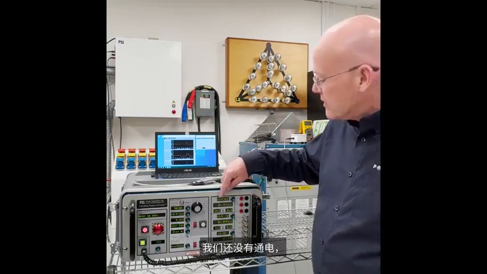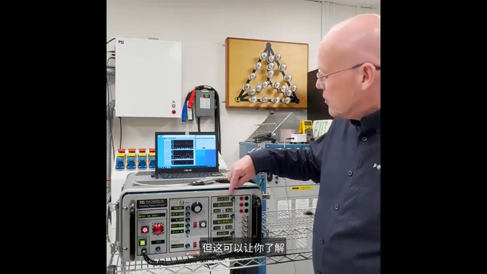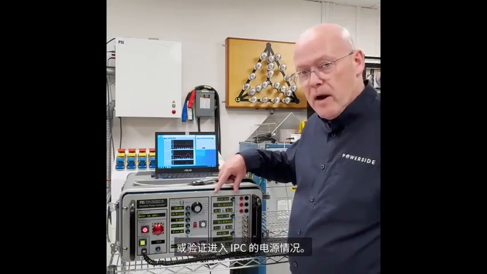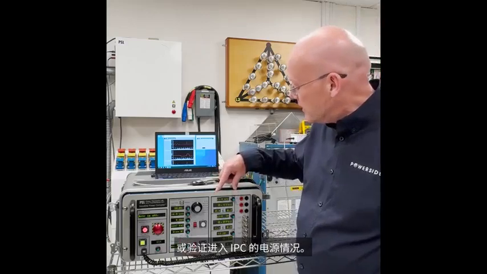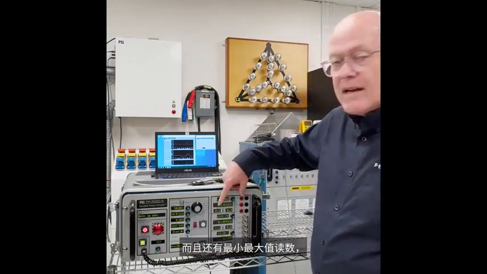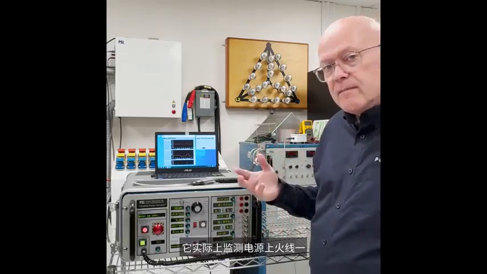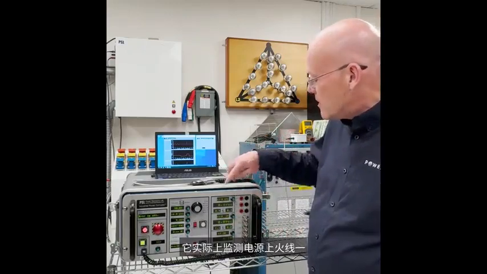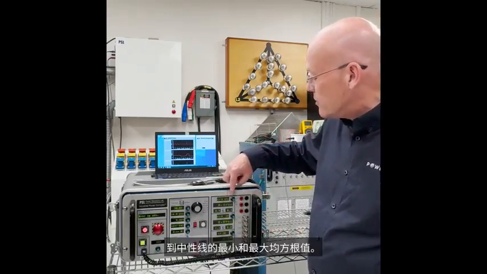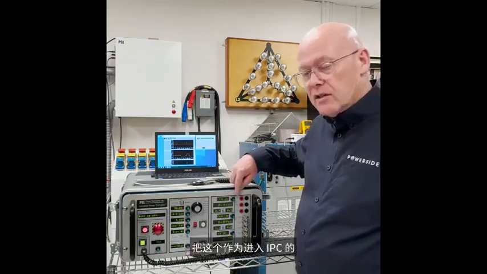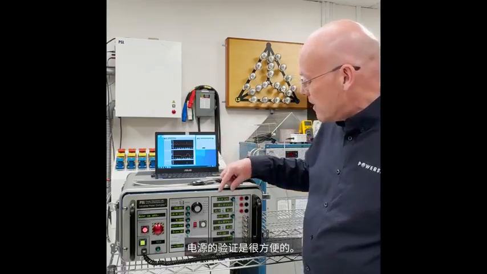We're not energized yet, but this gives you an indication or a verification of your power supply coming into the IPC. And you have minimum and maximum readings as well that you can reset with this button, which monitor min and max RMS values for line 1 to neutral on the source. It's handy to have this as a validation of your power supply coming to the IPC.